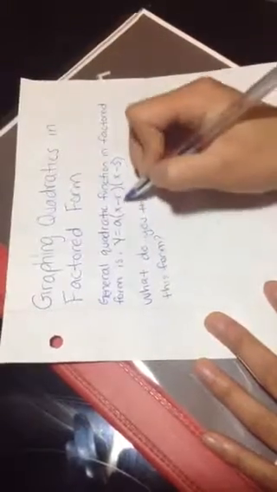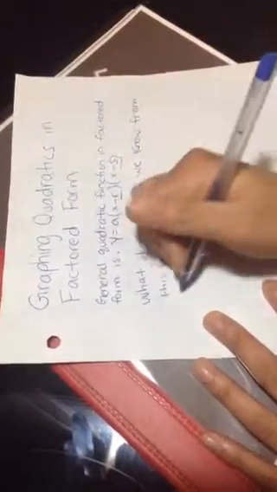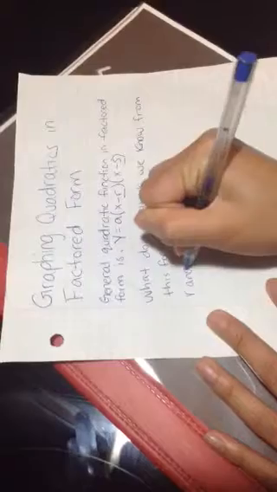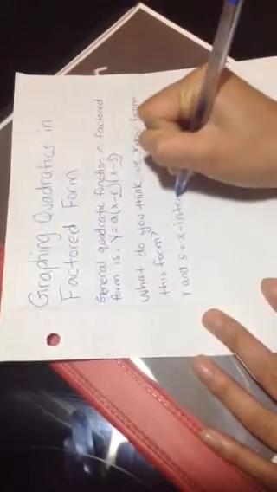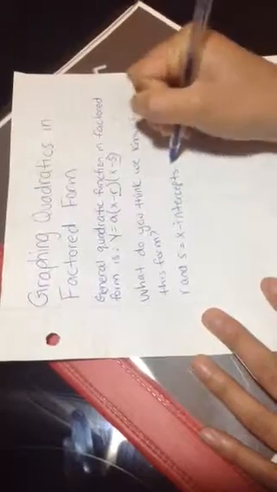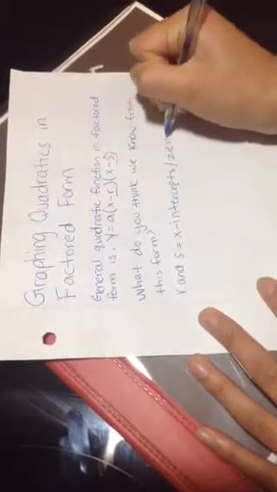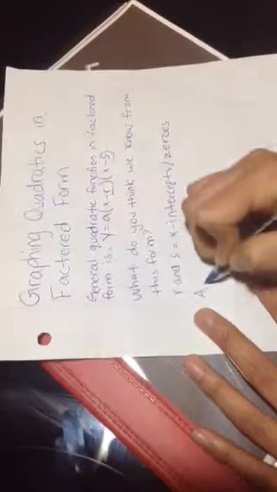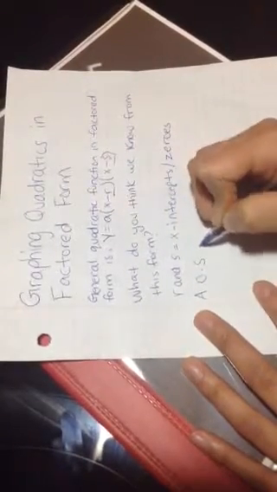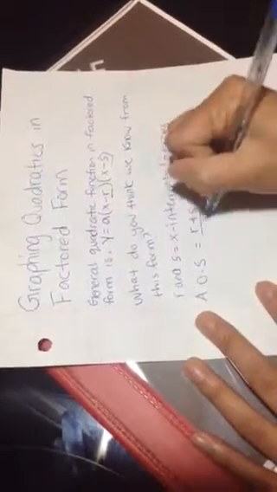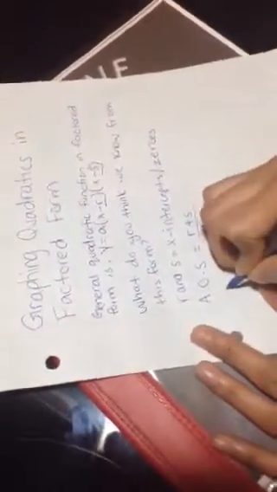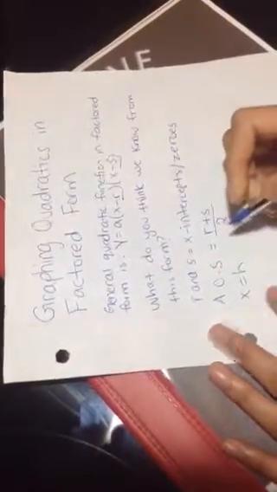Okay, so we know that r and s are equal to the x-intercepts, or they could be called the zeros. And the formula to find the axis of symmetry is (r + s) divided by 2. And then when we get our answer, it would be x is equal to h.